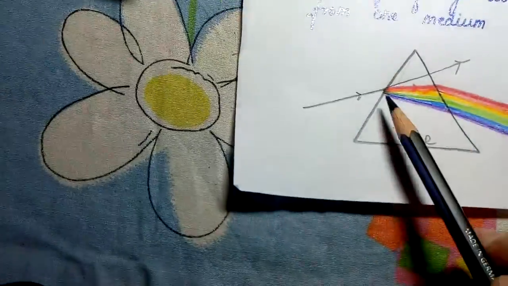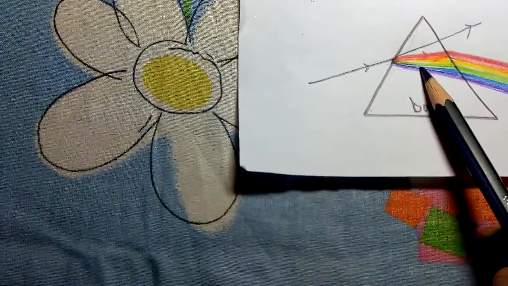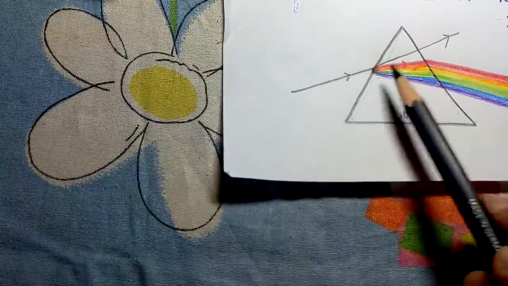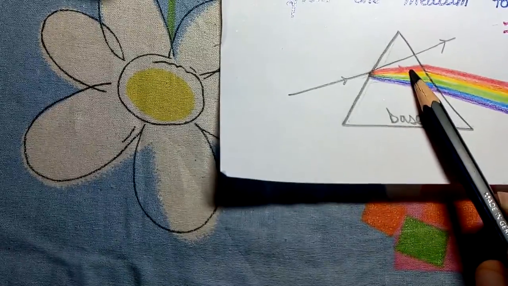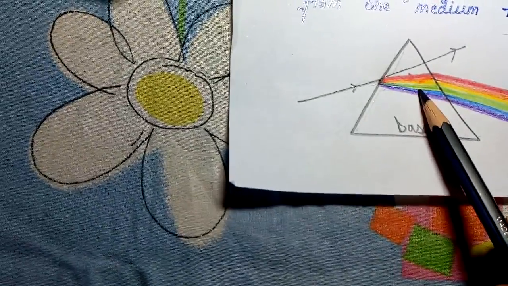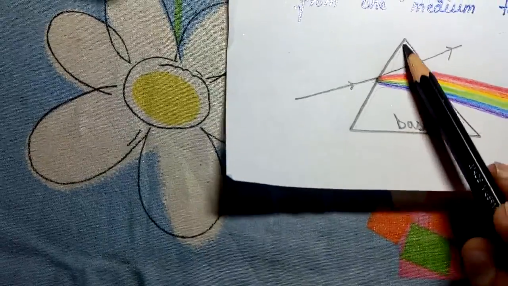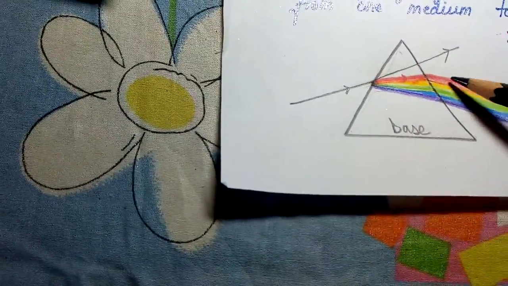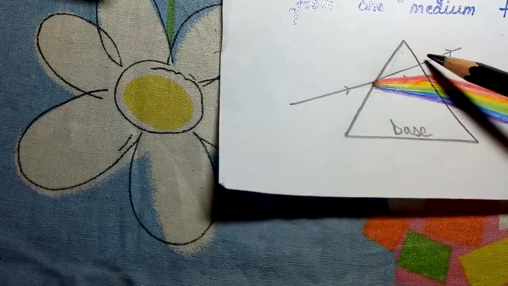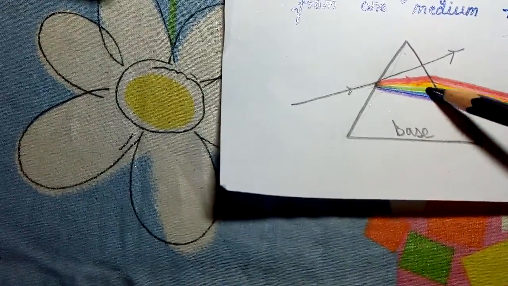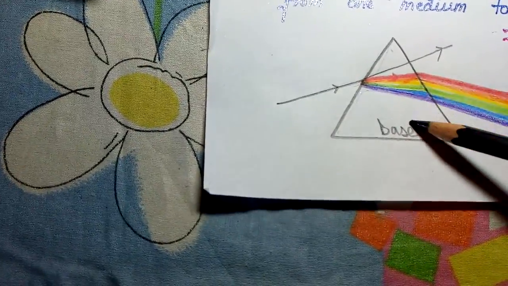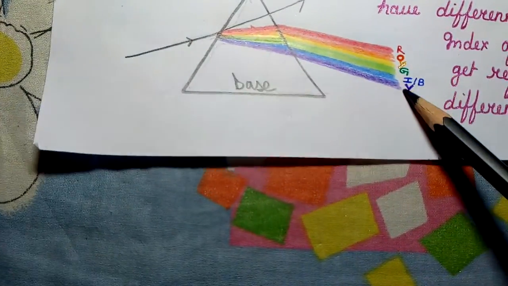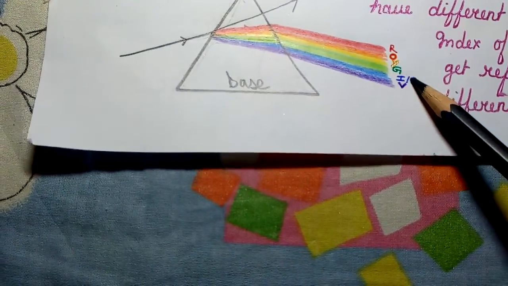That is why you can see that violet bends maximum and red bends least. But because of difference of speeds of the 7 wavelengths in glass, these 7 colors are refracted at different angle and they are splitted in 7 colors, 7 colors pattern known as spectrum.